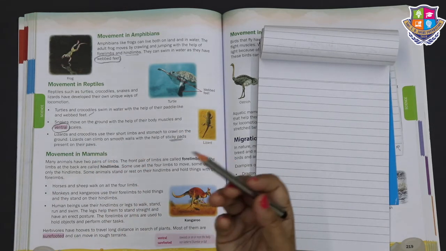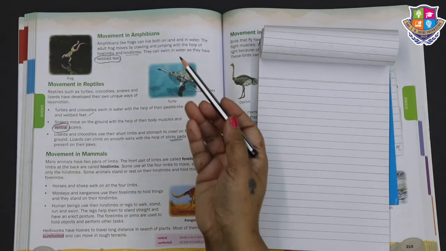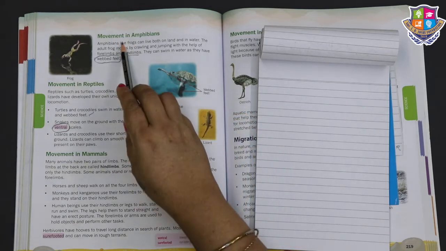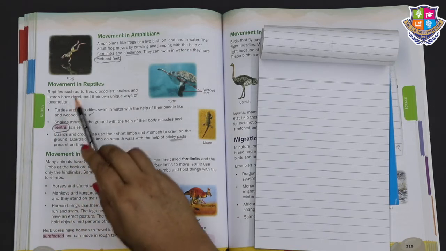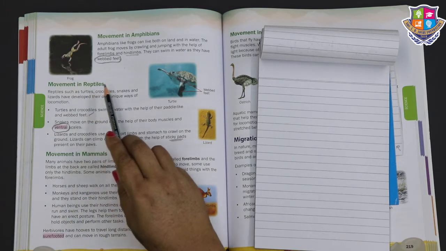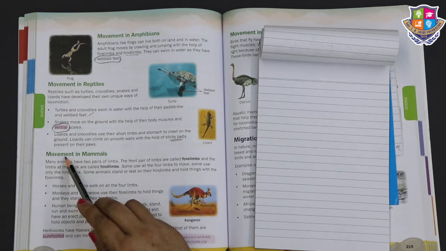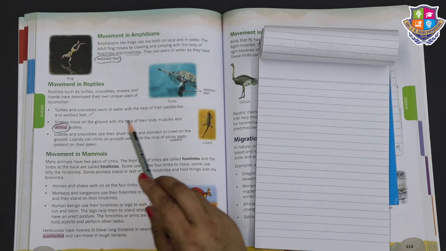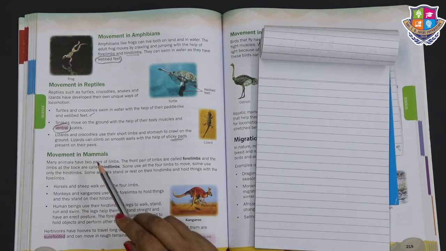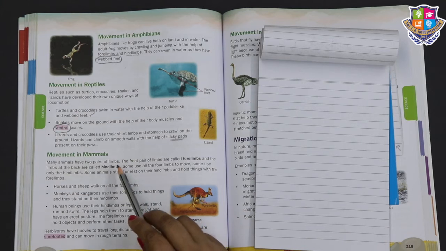So, we learnt about the movement in amphibians. We learnt about the movement in reptiles. Now, we are going to learn further the movement in mammals. Many animals have two pairs of limbs.